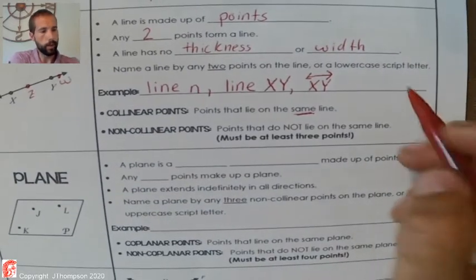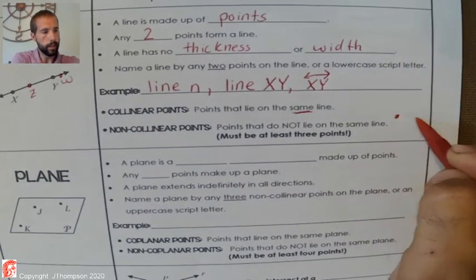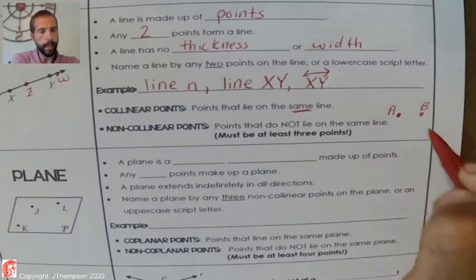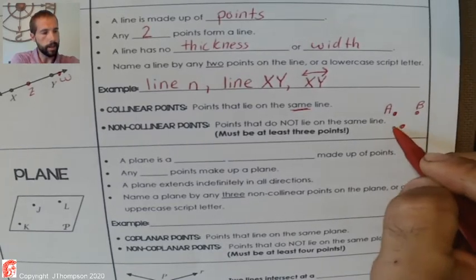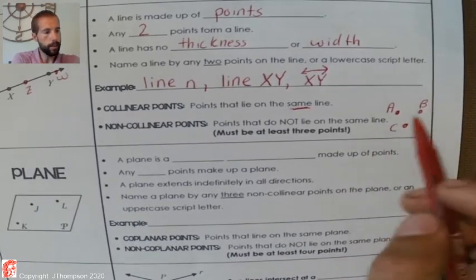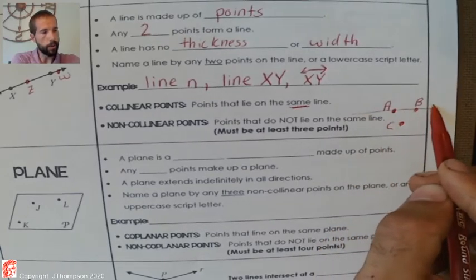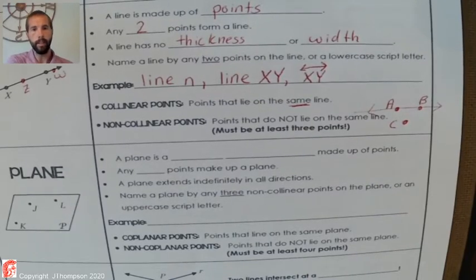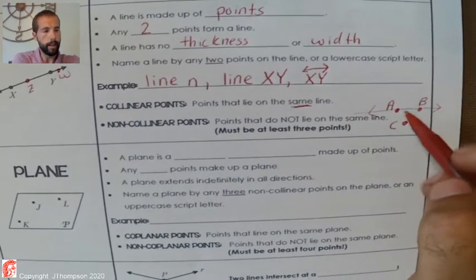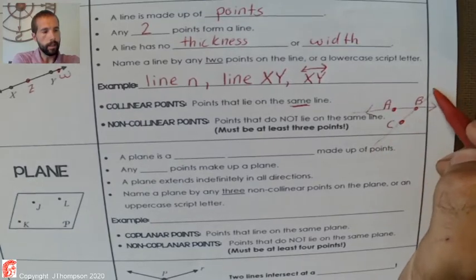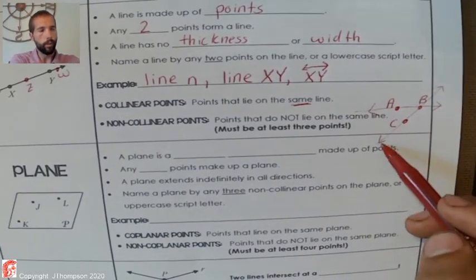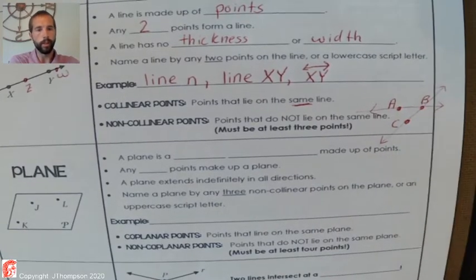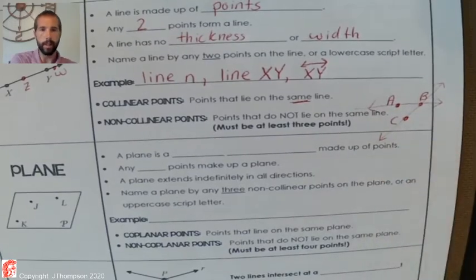So an example of non-collinear points would be like if I had 3 points A, B, and then let's say C, but C is not in the line of A and B. So if I was to draw a line through A and B, notice how I don't cross through C? That means that A, B, and C are not collinear because C is not in line with A and B. Or I can say that B and C form a line, but A is not collinear with C and B. So that's why these 3 points are non-collinear. And notice how they make a triangular shape. That's how you can tell if they're not collinear.